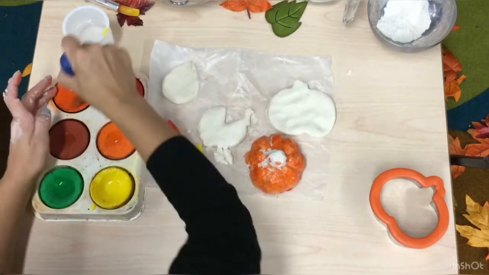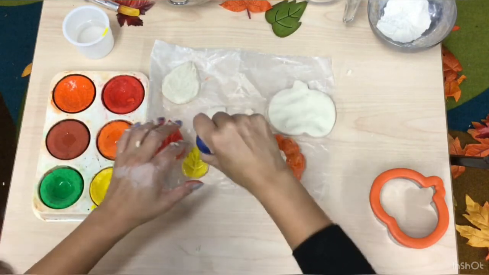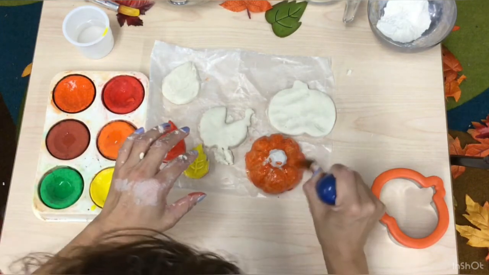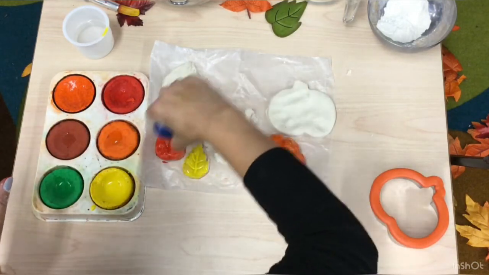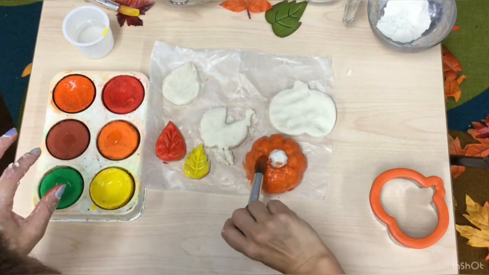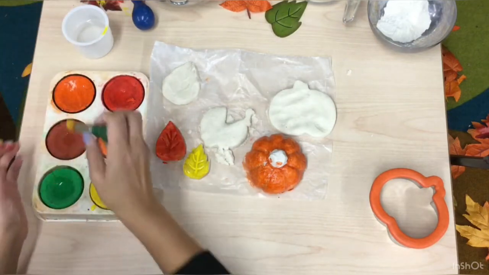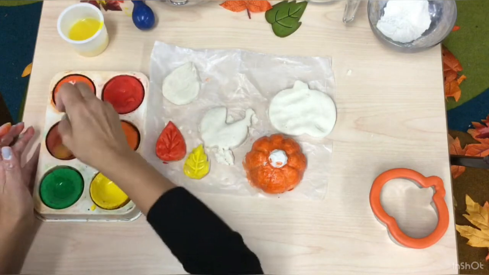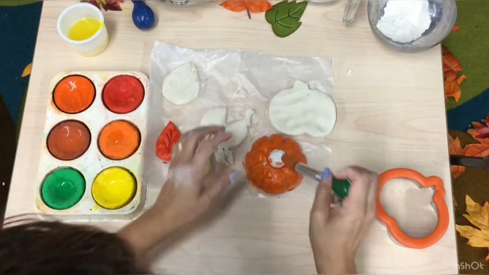I have to put paint everywhere. And remember, this doesn't have to be perfect. It's your creation, so you make it however you want. And now I'm going to put brown for the stem. My stem is going to be brown. Take the yellow off and then turn this brown.